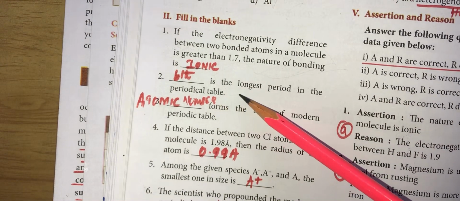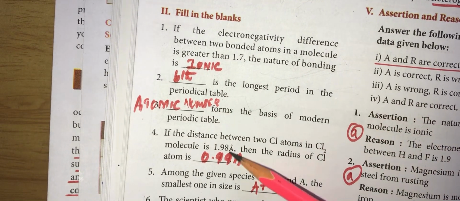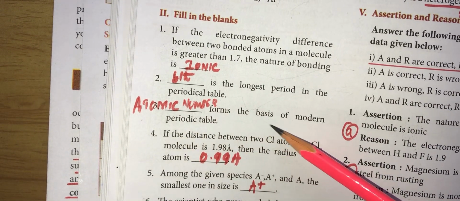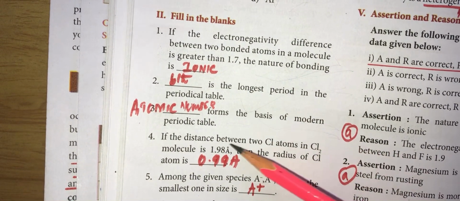The sixth period is the longest period in the periodic table. Atomic number forms the basis of the modern periodic table according to the modern periodic law.